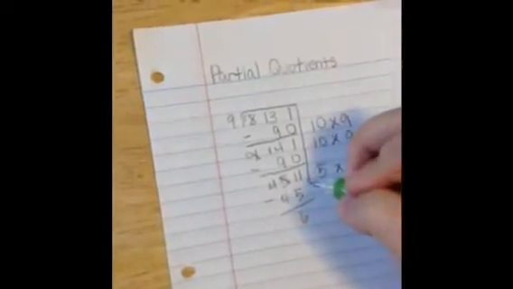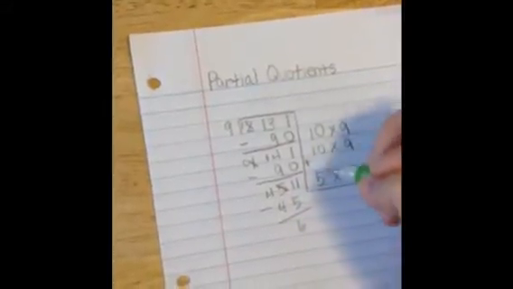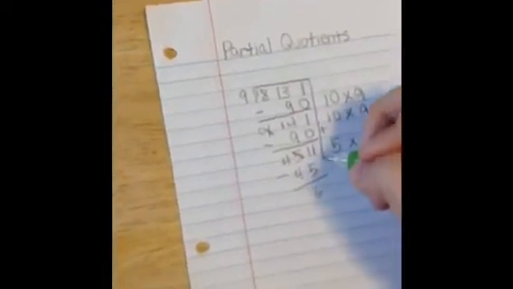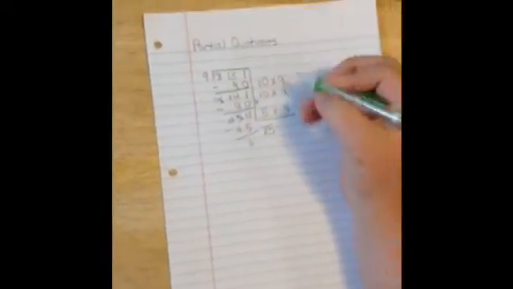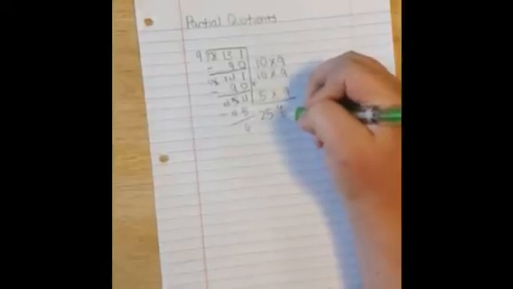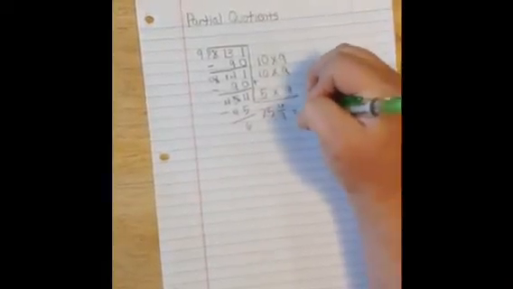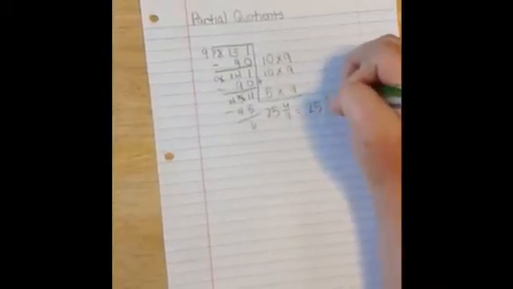And then, after I do all this, I'm going to add up all my 10s and my 5s, which will get me to 25. And then what I have left over is a 6, so I put 6 up here, and then I put my 9 below. So my answer is 25 and 6/9, which can be reduced into 25 and 2/3.